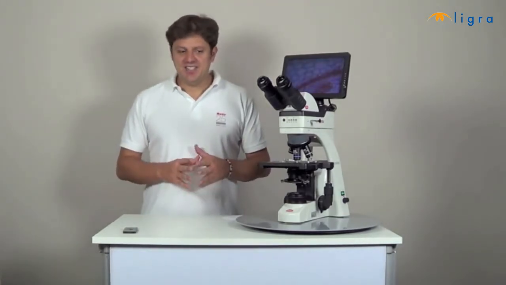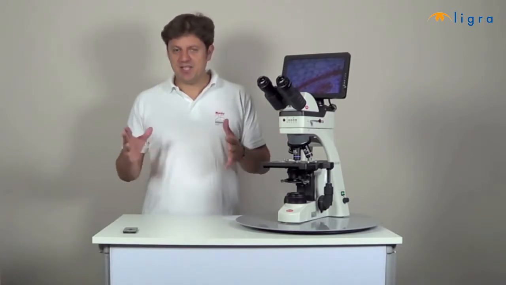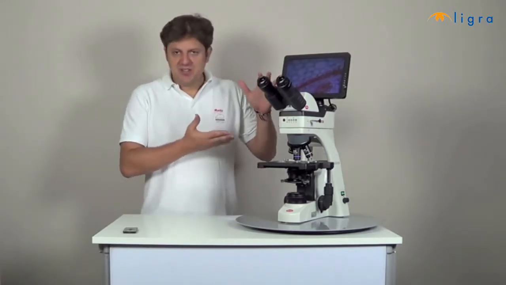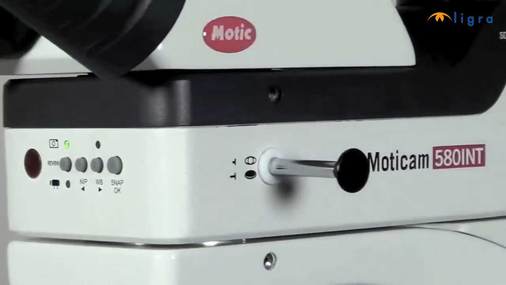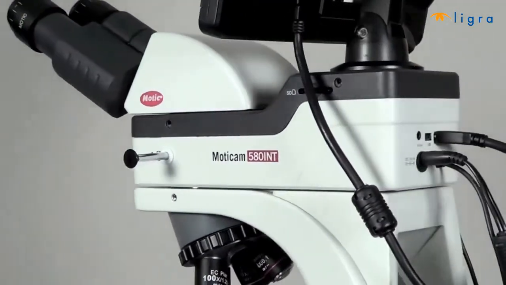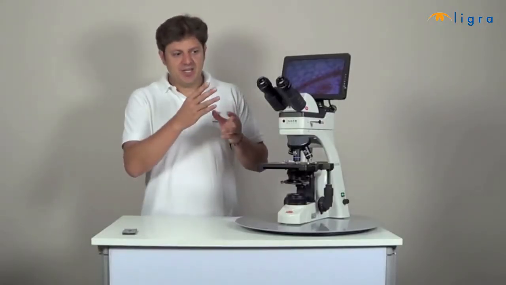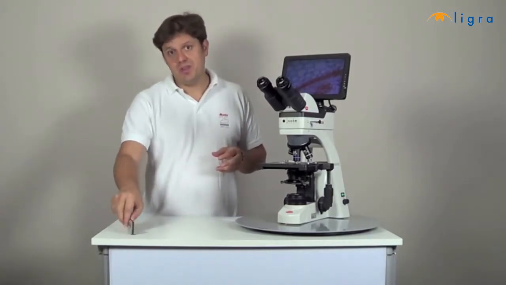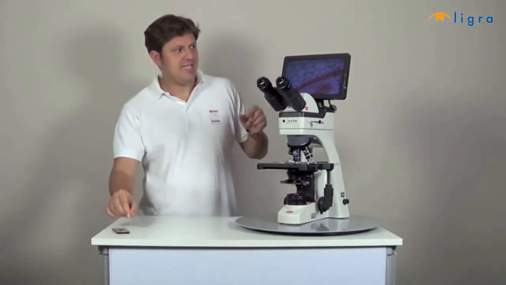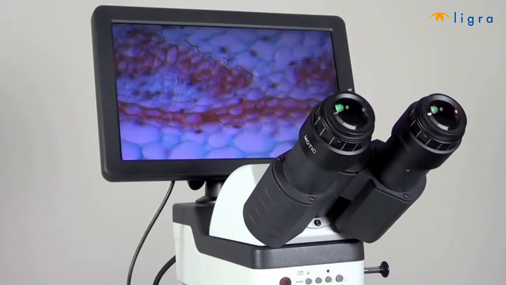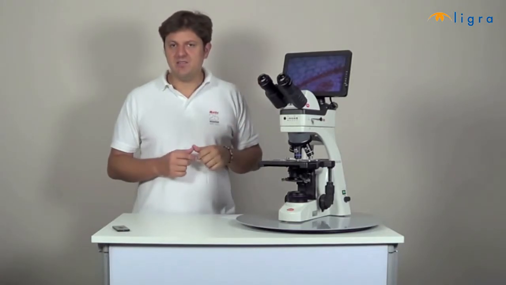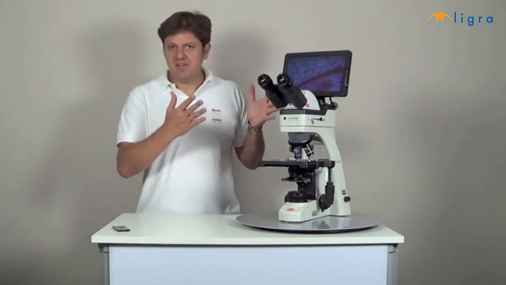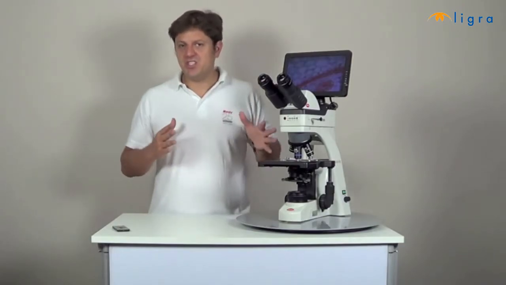The Moticam 580 INT has exactly the same technical characteristics as the Moticam 580, but it is meant to be integrated into our BA Elite microscopes. The operation buttons are on the front, the SD card on the side, and the plugs are on the back. And just as with the Moticam 580, you can control the camera with the operation buttons or with the remote control. It has a built-in 10-inch LCD screen so that you can view and share the microscope's image in real time. And this integrated screen is also more comfortable for the eyes of the researcher. So the Moticam 580 INT will convert your microscope into a digital station.